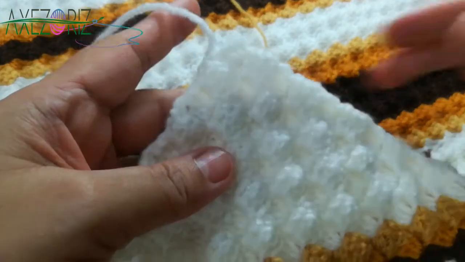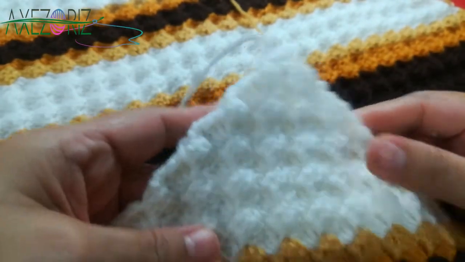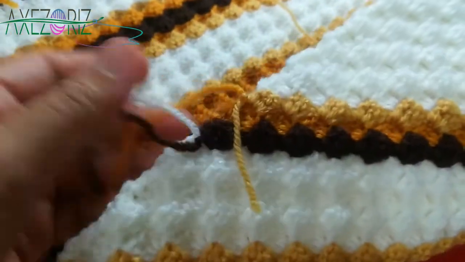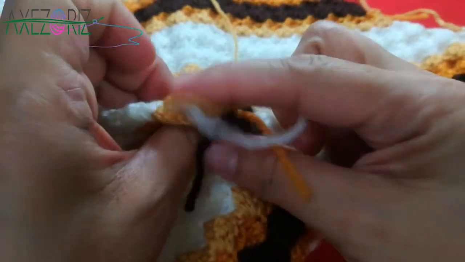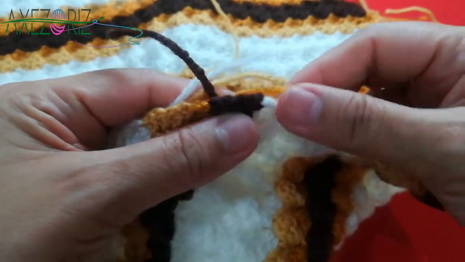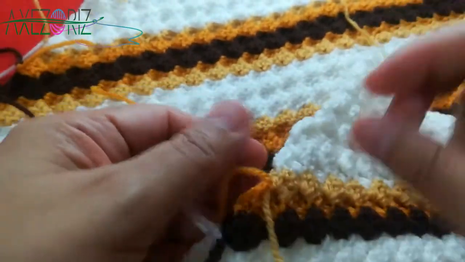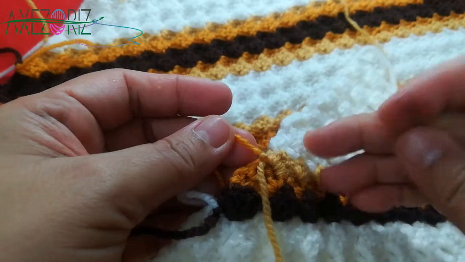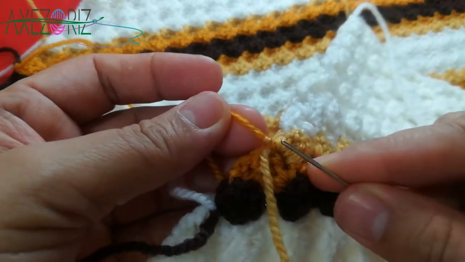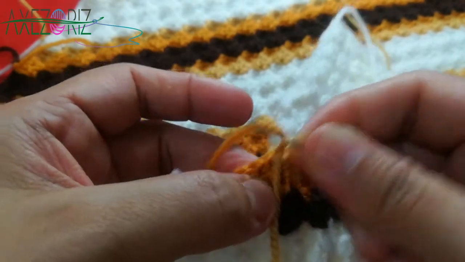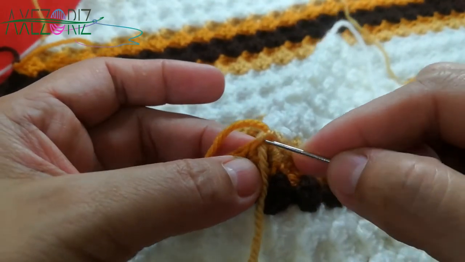Before getting into the border, let us first hide our tails. These are our tails, the ones we tied up. Every time we begin a new project and every time we change the color of the yarn, we have tails. To begin, let us untie this knot so we can lessen the bulkiness of the knot as I have mentioned earlier.